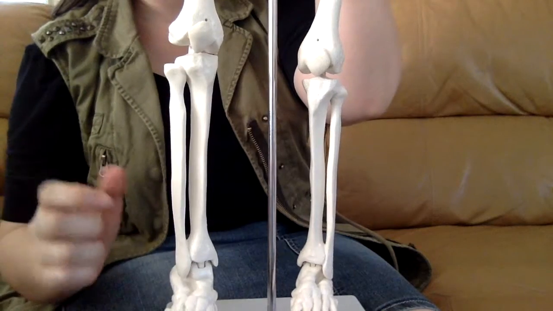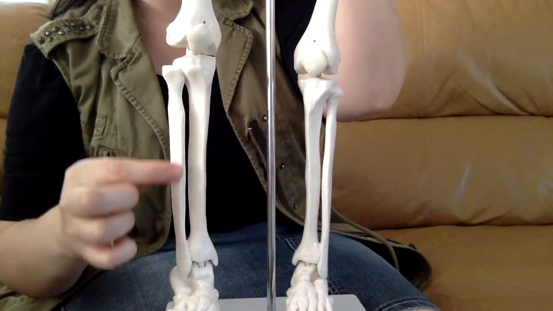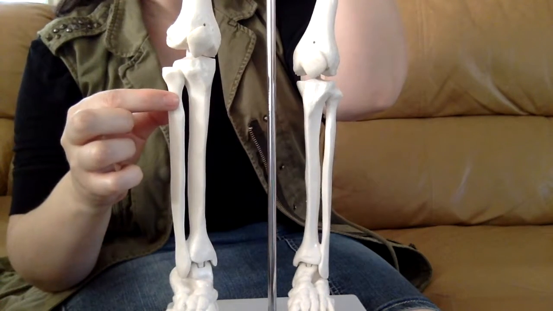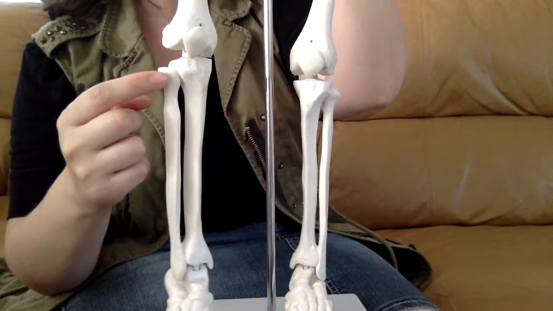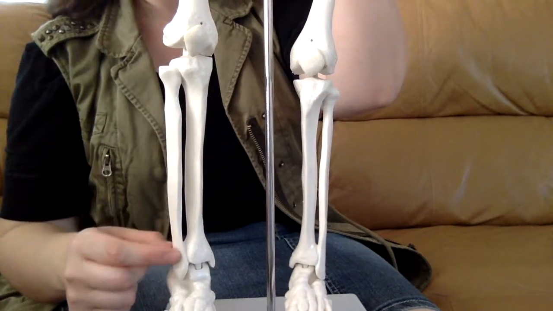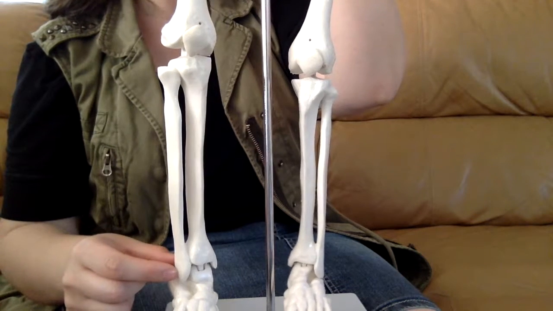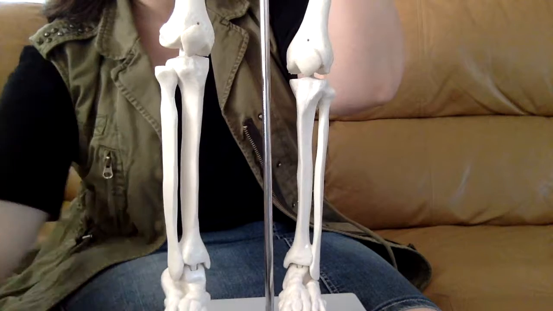So we then have the fibula, which is this outer bone here. And right up here we have the head. And right below here we have the lateral malleolus, right down here.